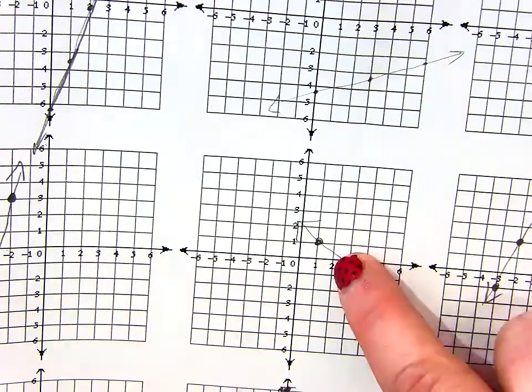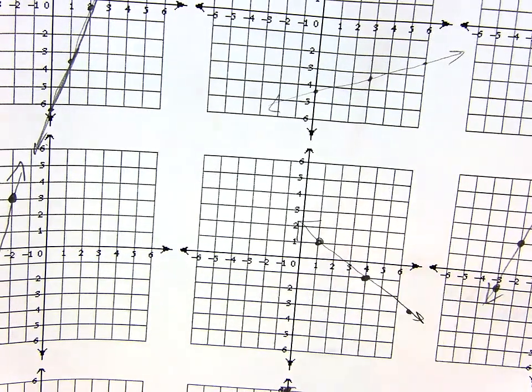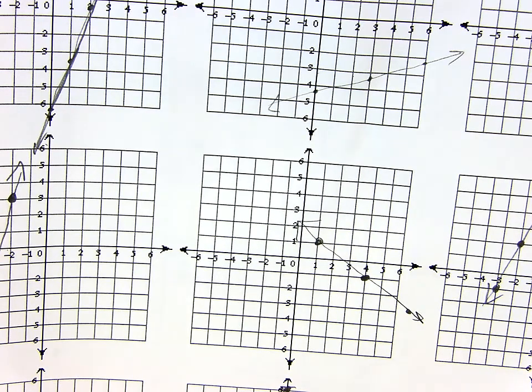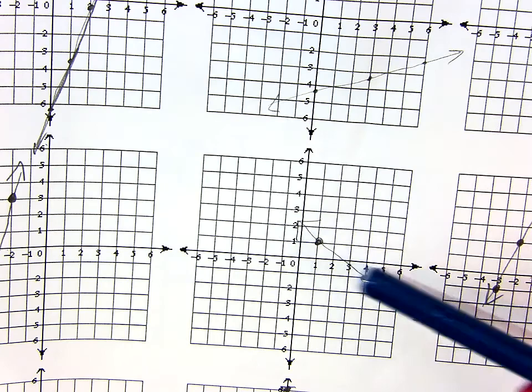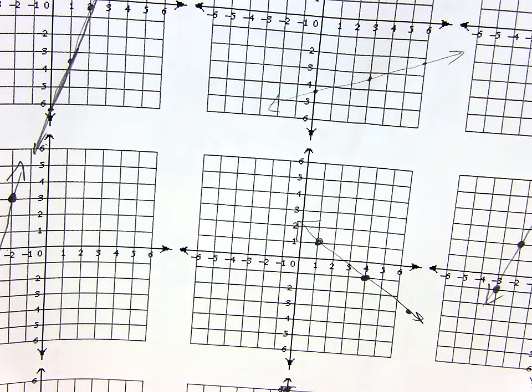Don't try and guess that one like 2, 1/2. Maybe it's 1/2, but maybe it's 1/3. I don't know. Don't pick that one. Pick one of the nice ones: 1, 1, or 4, negative 1. I'd pick 1, 1 just because it's easier, right? So I usually just pick the point with the easier numbers in it.